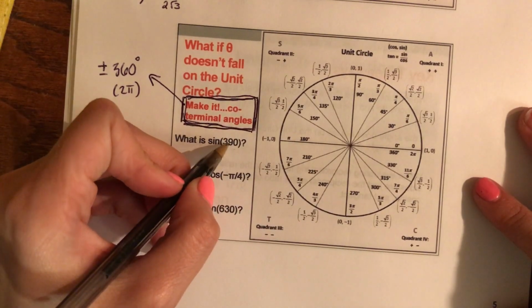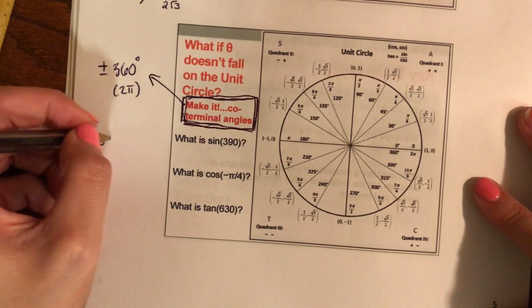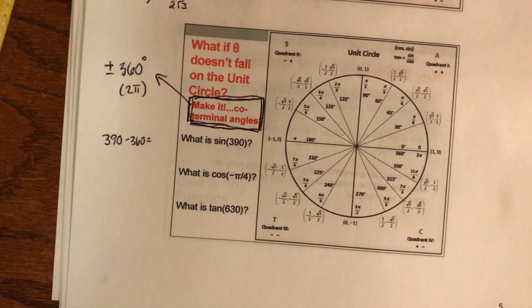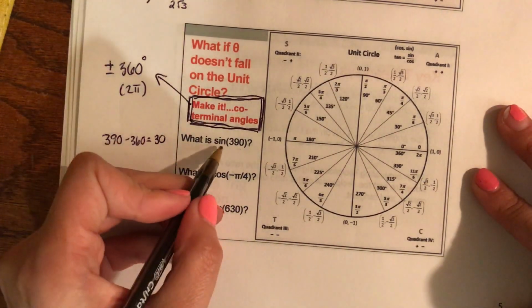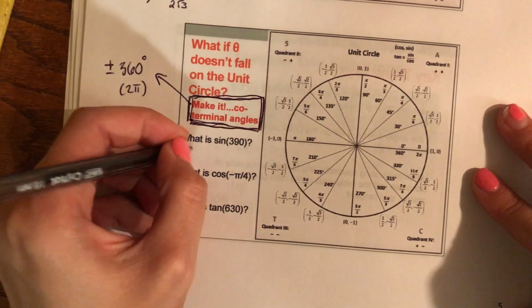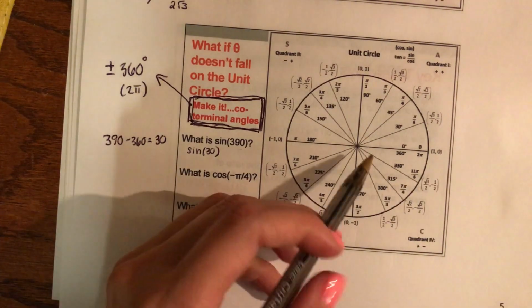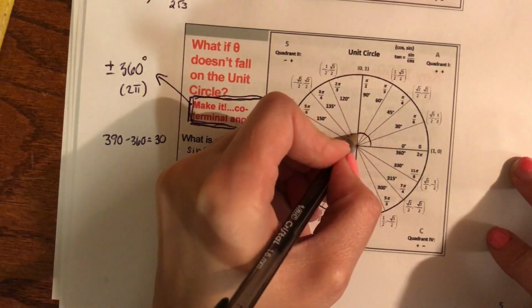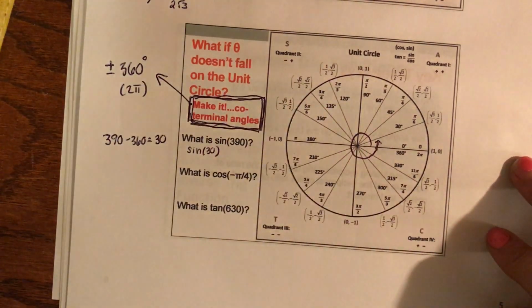Well, since it's bigger and I want it to fall in the unit circle, I need to subtract. So I'm going to take 390 and I'm going to subtract 360. Okay. And it's pretty obvious what you'll get here is 30 degrees. So another way of thinking about the question sine of 390 is, well, it's really asking you also sine of 30 because it's falling on the same place. 390 is 360 degrees plus an extra 30, right?